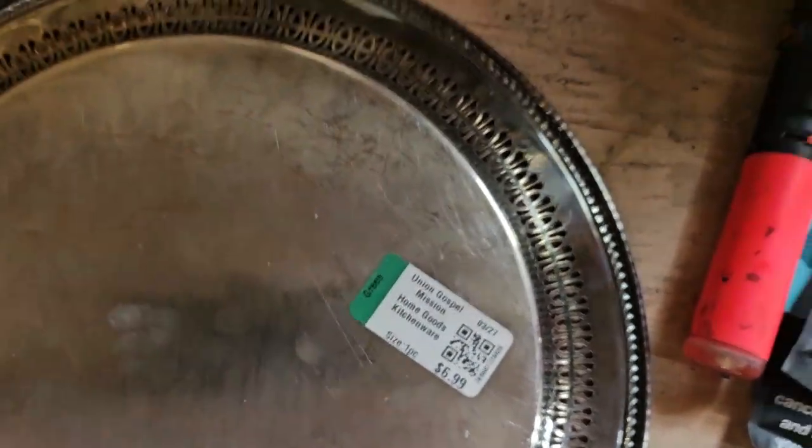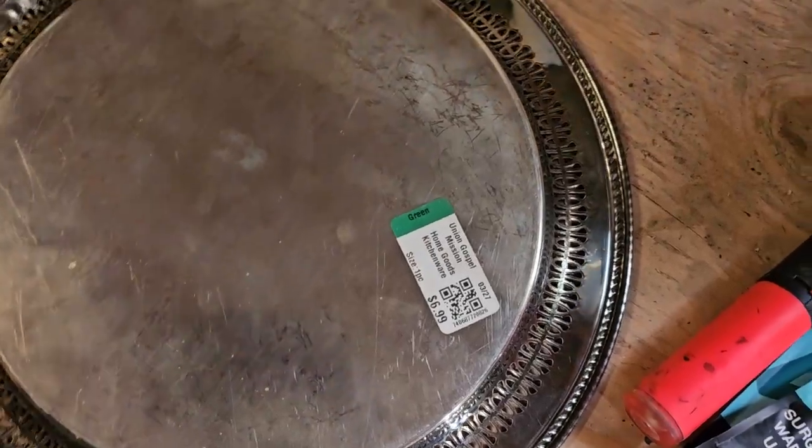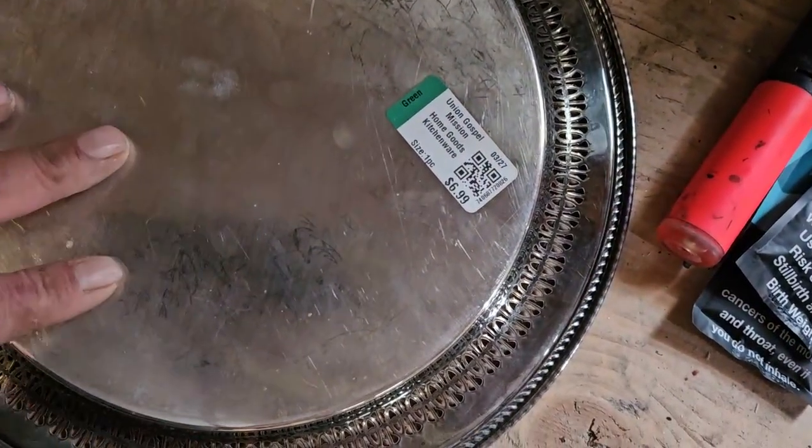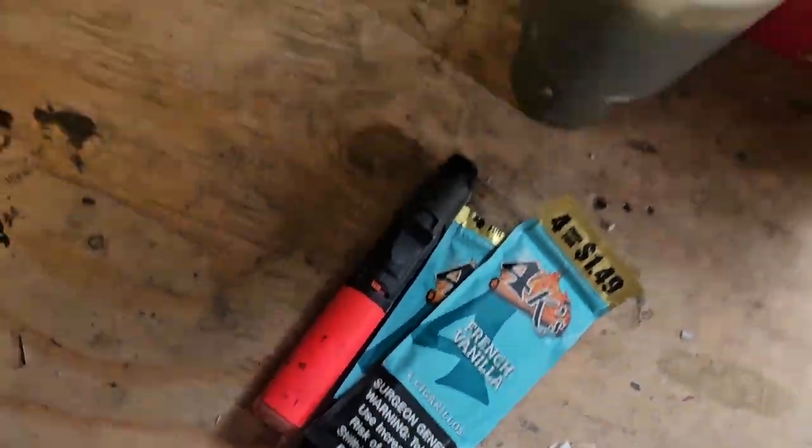You know, that way the platter has some support. I haven't decided yet. I gotta mess around with it a little bit, but we've got a new tray to replace that tray. So we've got that to work on.